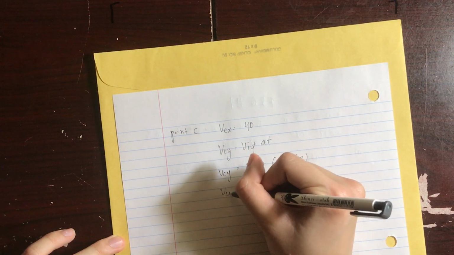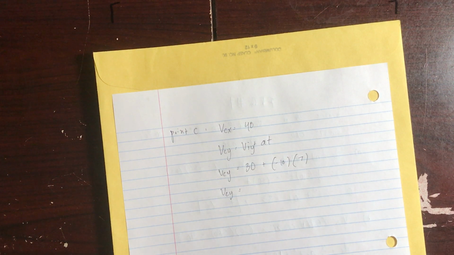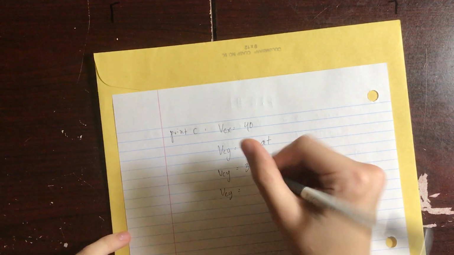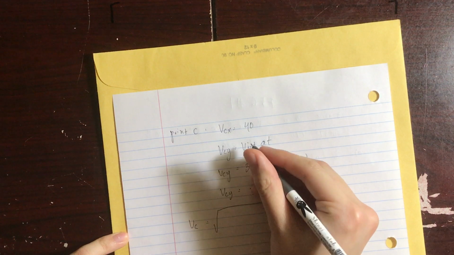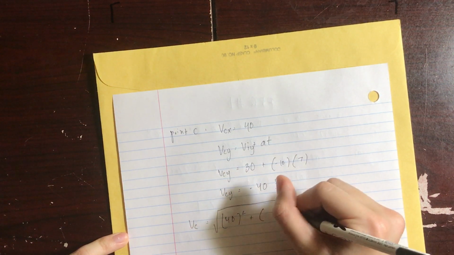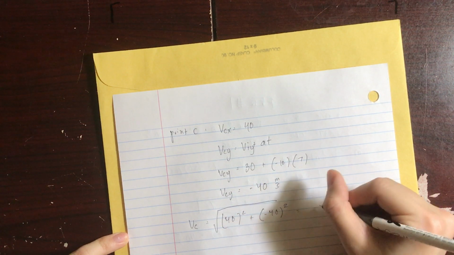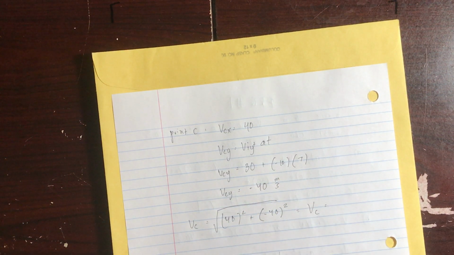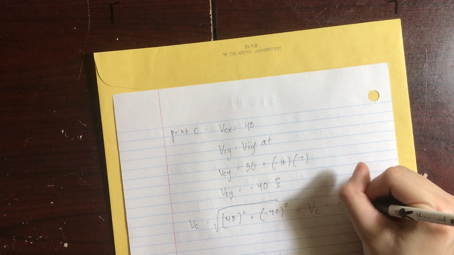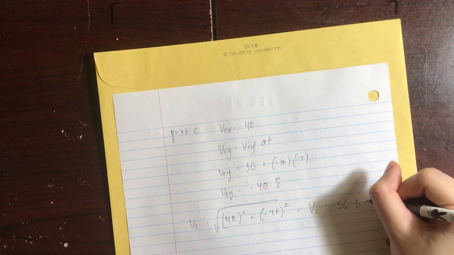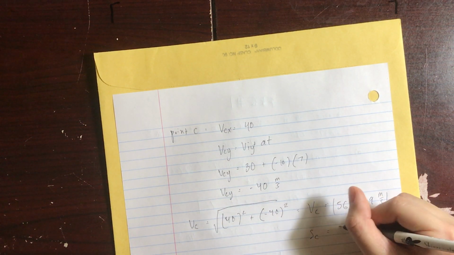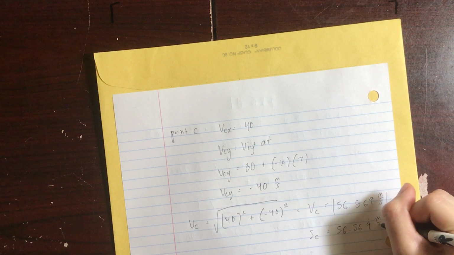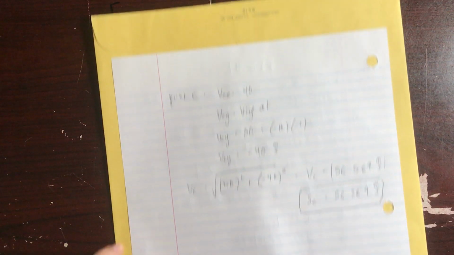So we have all that. We know VCy to be 30 minus 70, which is negative 40 meters per second. This will be plugged into the square root equation for VC. We have VCx is 40, and VCy is negative 40, so VC equals the square root of 40 squared plus negative 40 squared, which equals 56.569 meters per second. Take the absolute value of that, and we get the speed: C equals 56.569 meters per second. So that is it for Q1.